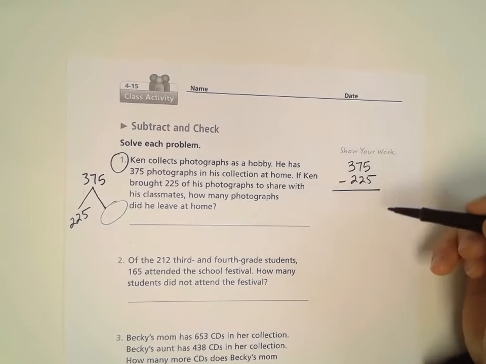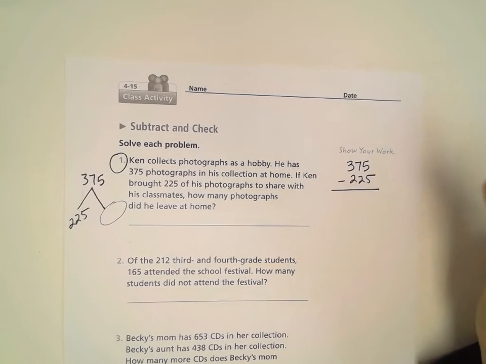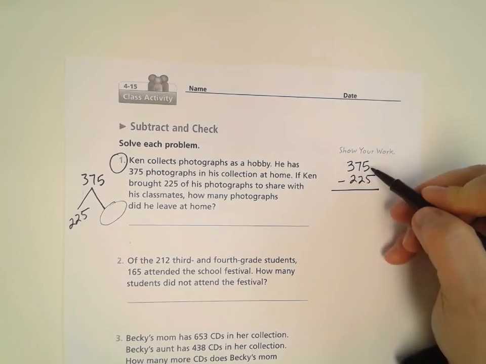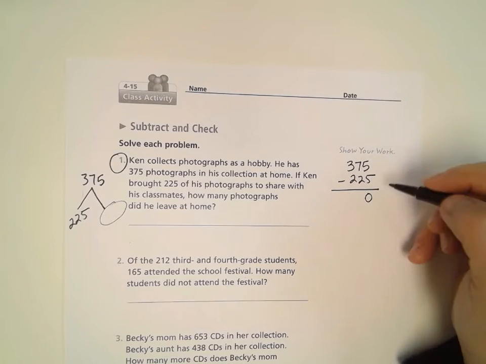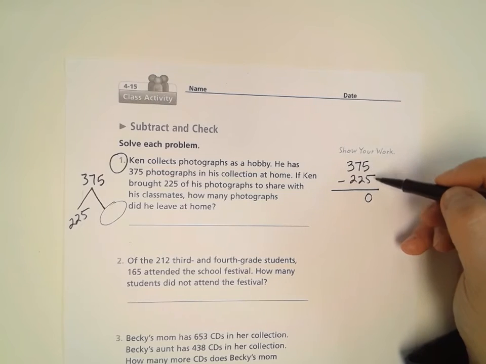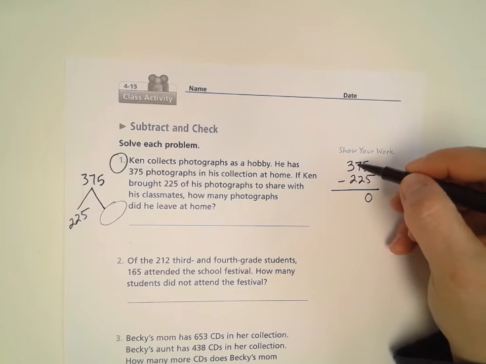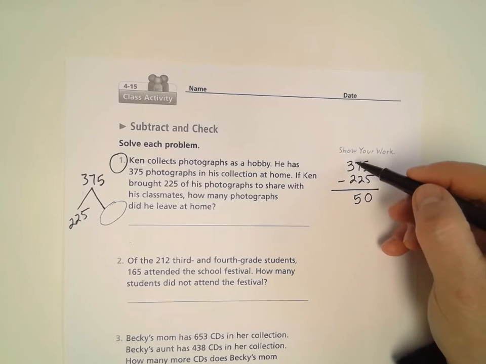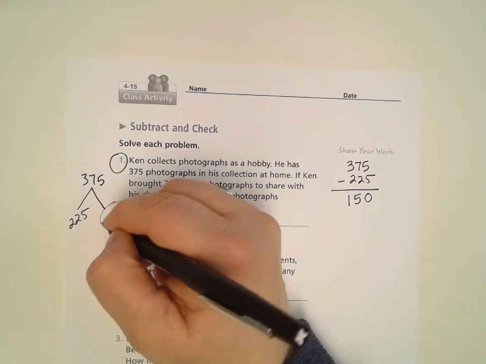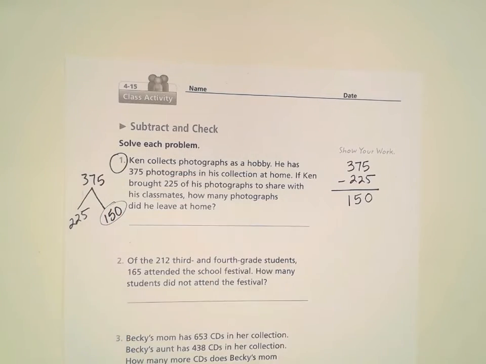So we're going to do this problem, and then I'm going to check to see if it's right using the opposite operation. So 5 minus 5 is 0. Now I have 7 tens minus 2 tens is 5 tens, and 3 hundreds minus 2 hundreds is 1 hundred. 150 is my answer there.